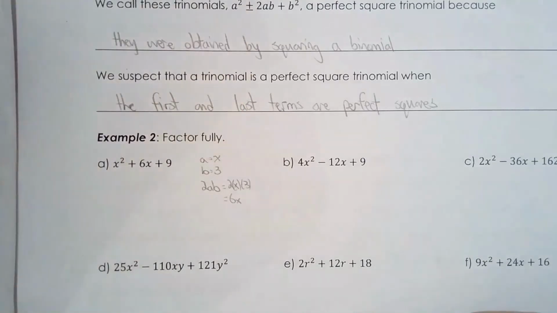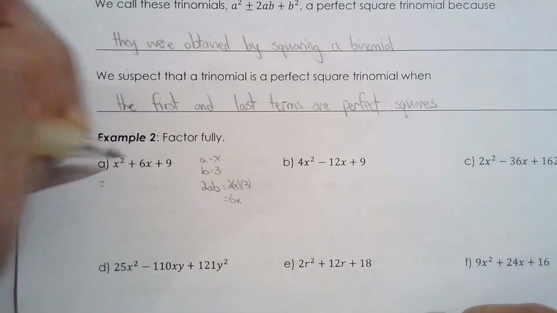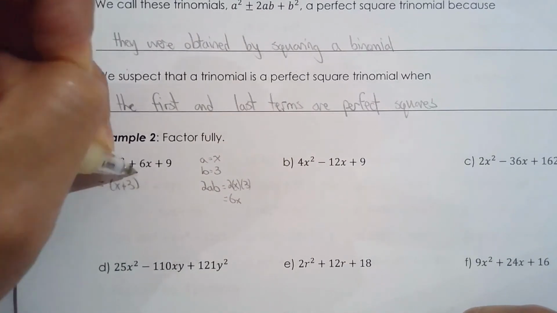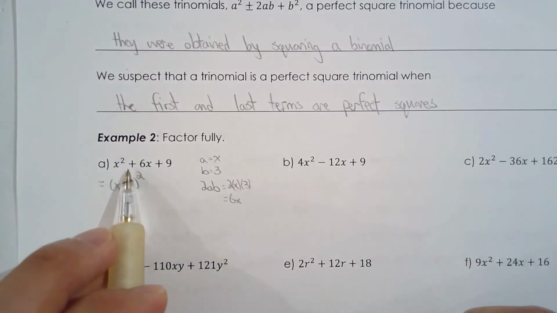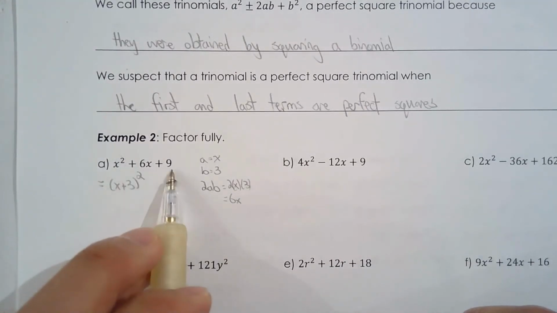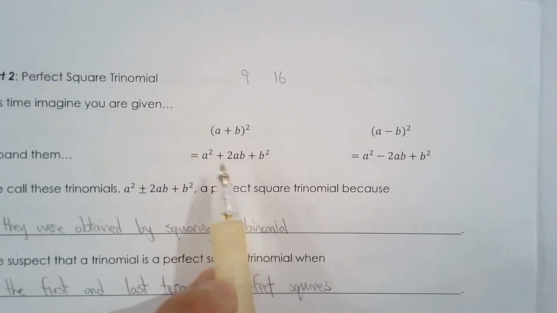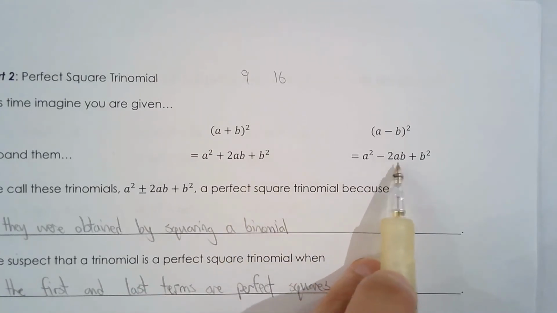That's 6x. So guess what? Do I see 6x here? Absolutely. So this is a perfect square trinomial: x plus 3 all squared. It's plus because it's x squared plus 2ab plus b squared, right?